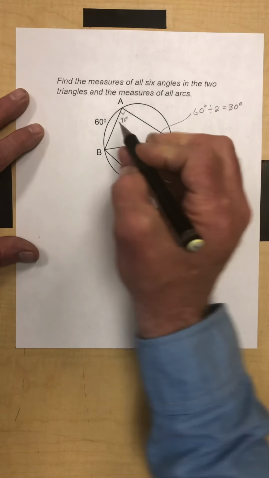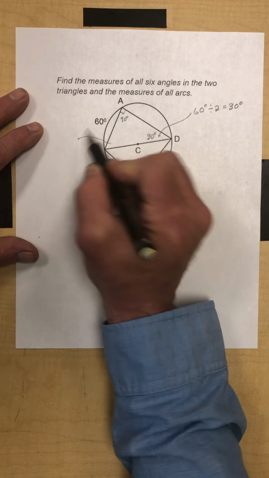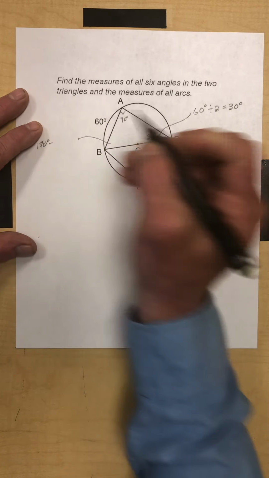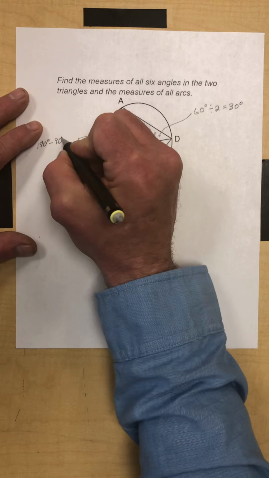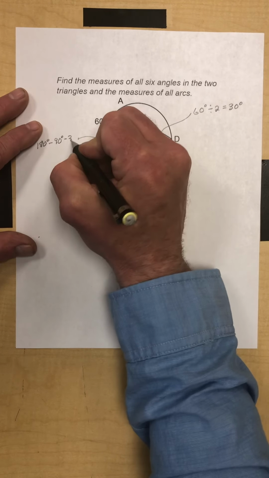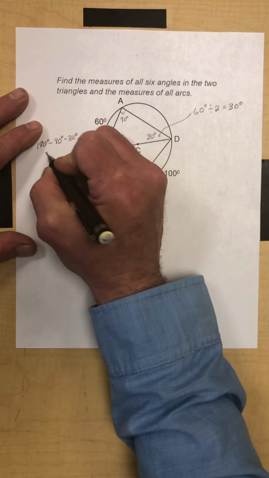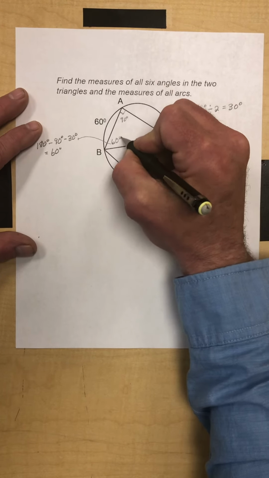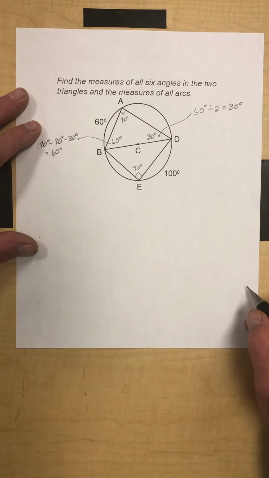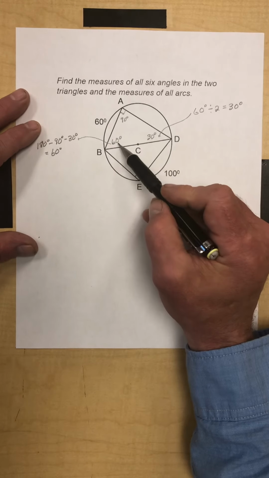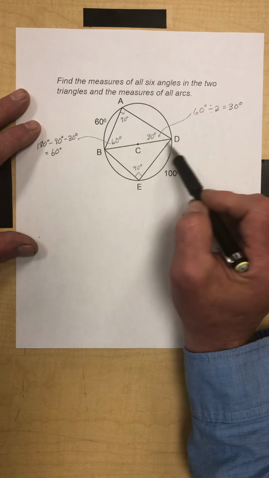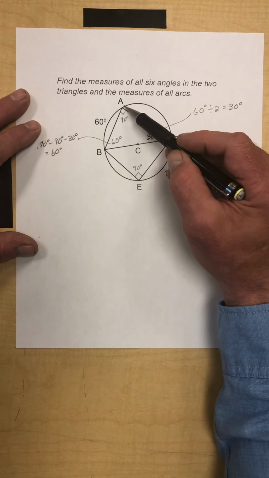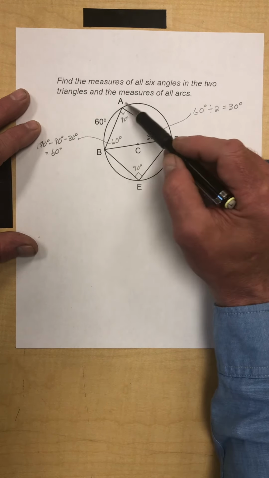We're using the triangle sum theorem. I would go 180 minus the 90 minus the 30, and so obviously I'm going to get 60 degrees. So this has to be 60 degrees. Now you say, does that make sense? Well, notice that this 60-degree angle, angle ABD, is again an inscribed angle, and it's subtended by arc AD.